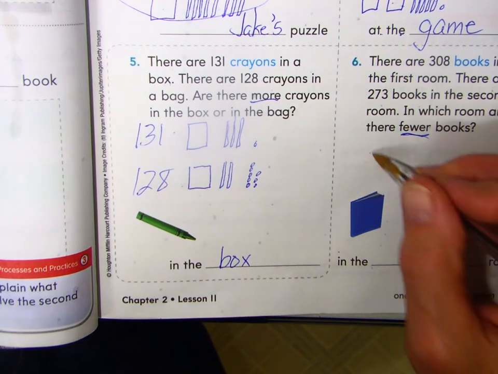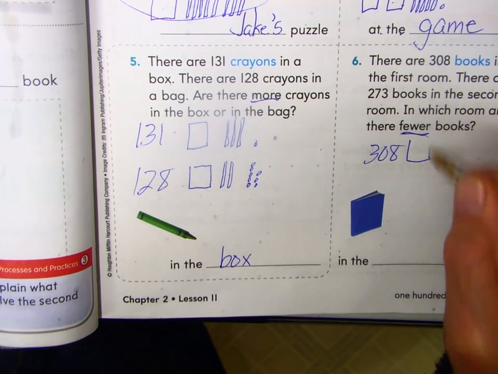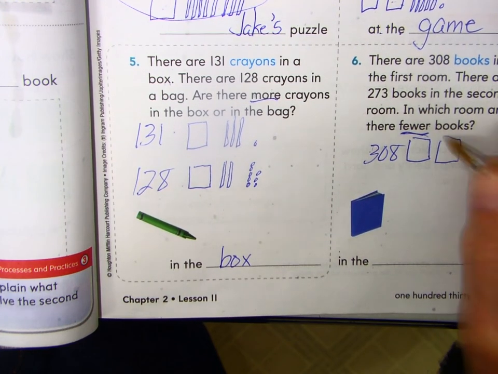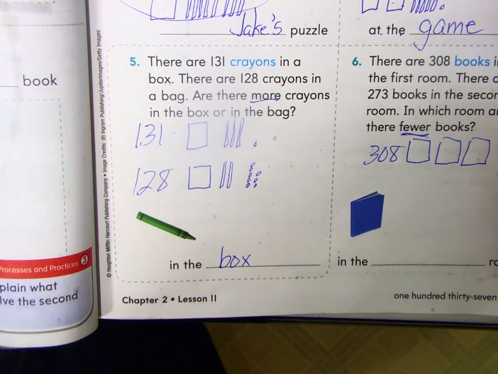Okay, 308 books in the first room. 300. But no tens and 8 ones.